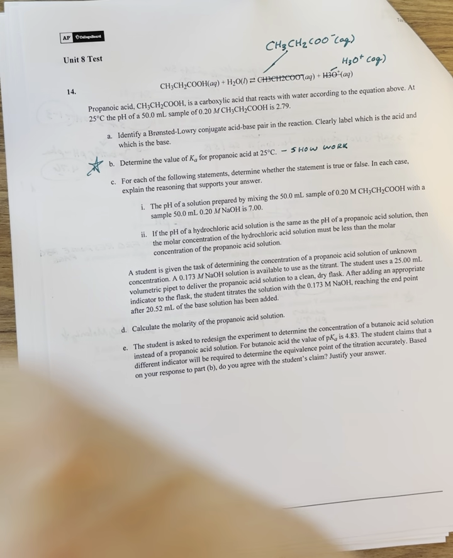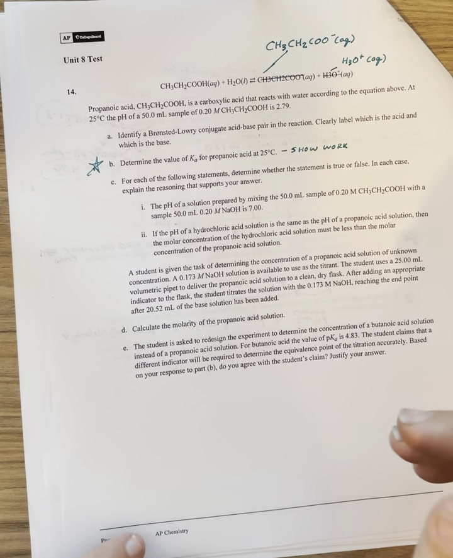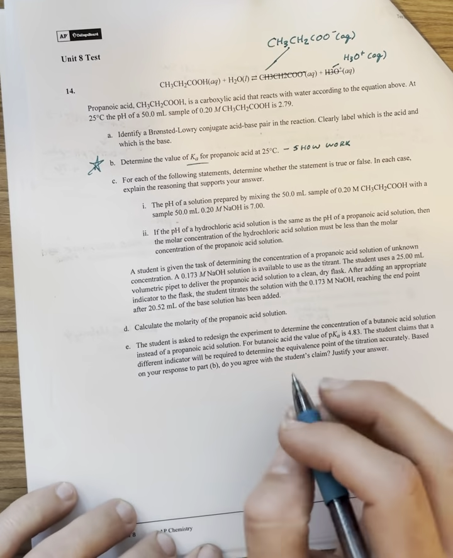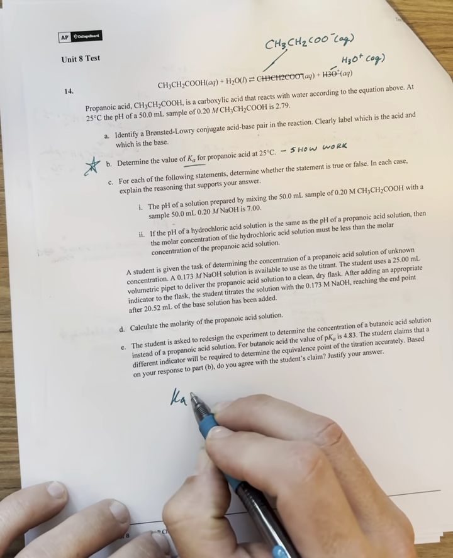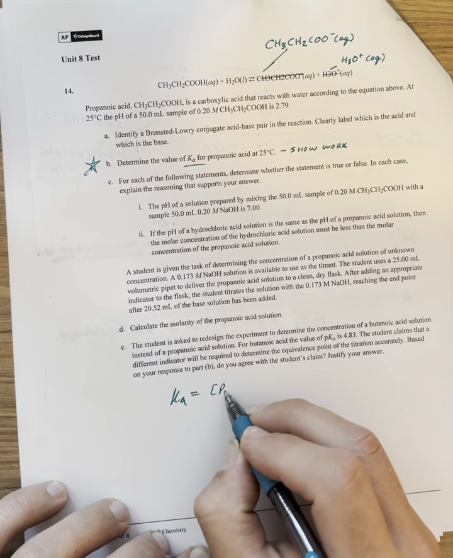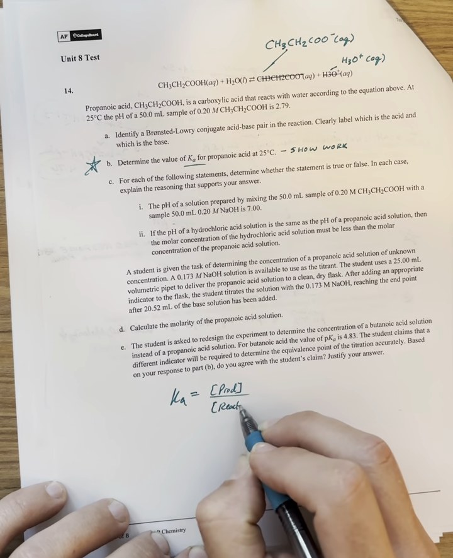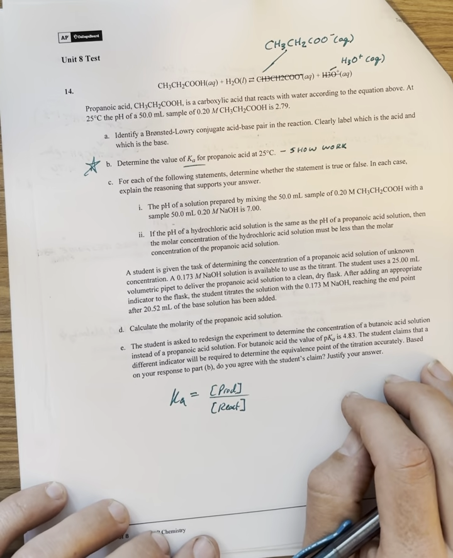Right here. All right, here we go. So you're asked to find the Ka. I'm going to work down here. Ka is concentration of products over concentration of reactants. Always, always. Right?